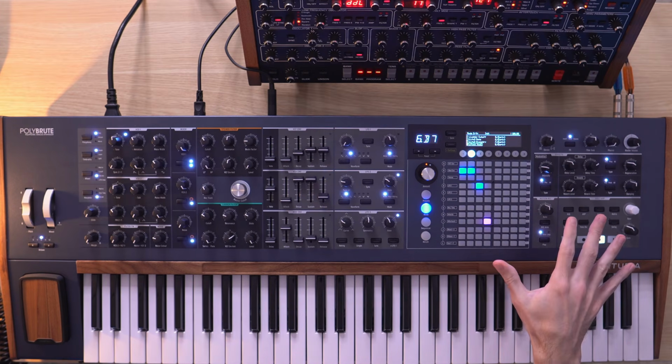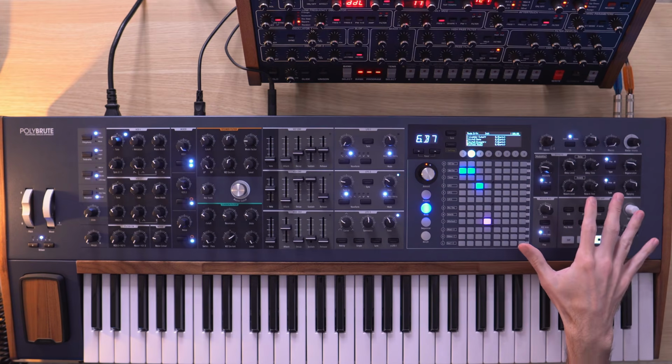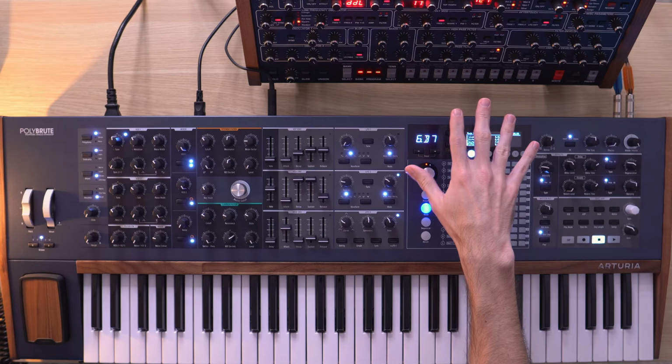A lot of people talk about the Polybrute's effects. There are no effects on right now. This is just the dry signal. I think that sounds pretty good. That's pretty cool. Couldn't have gotten there with the Prophet 6. Doesn't mean I hate the Prophet 6.